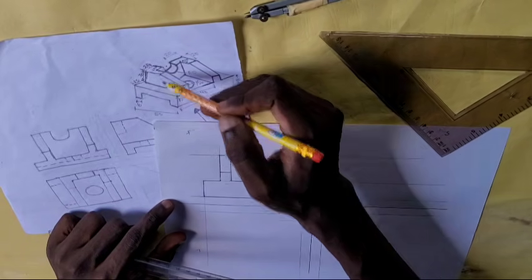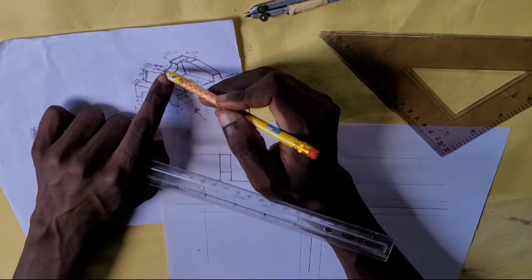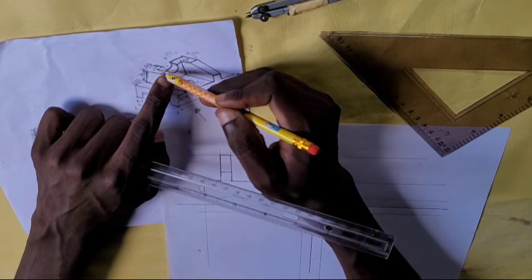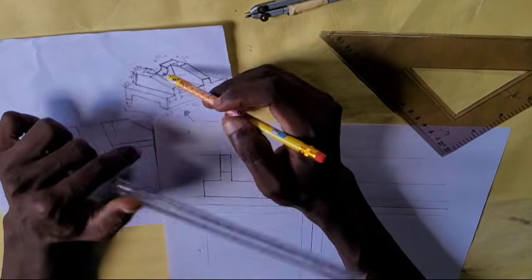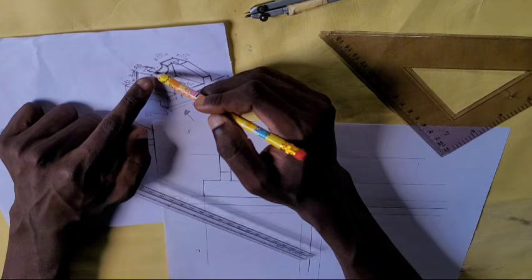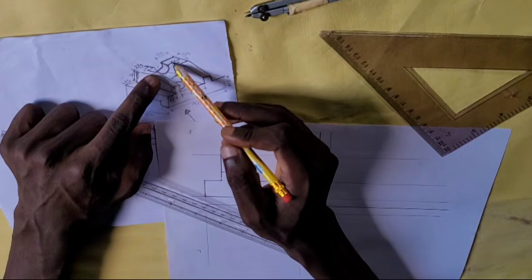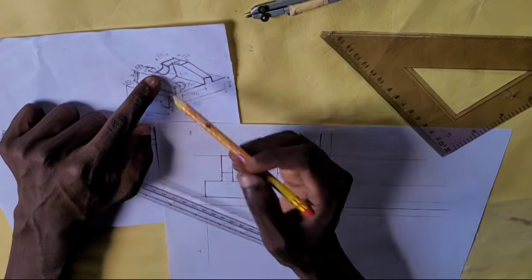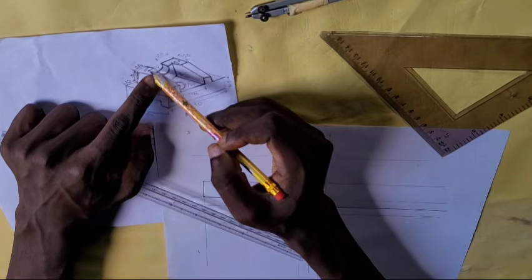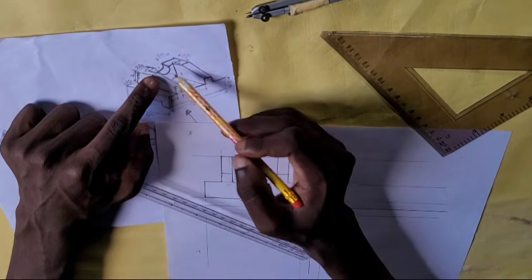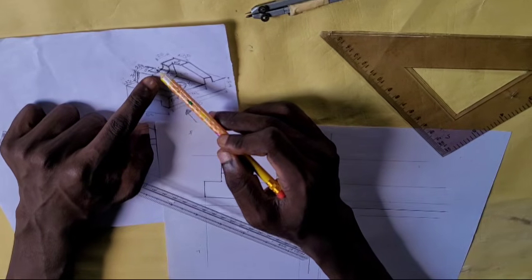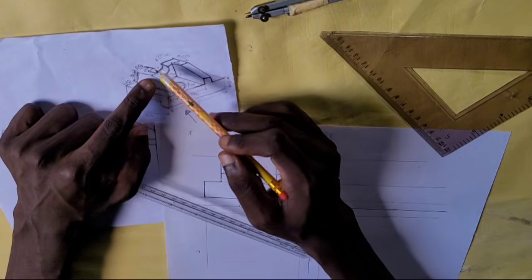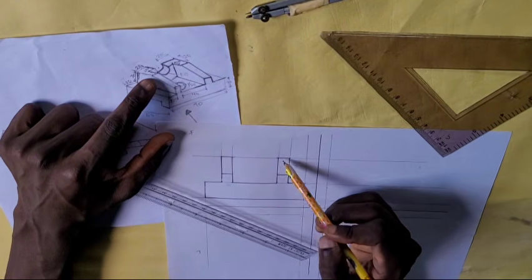So from this point, which is almost the same thing as this point, you will see a line that comes like this, a line that comes like this. So take it to be this point now. That line that comes inside like this is taken to be 10 millimeter. So I will come here 10, I will come here 10.